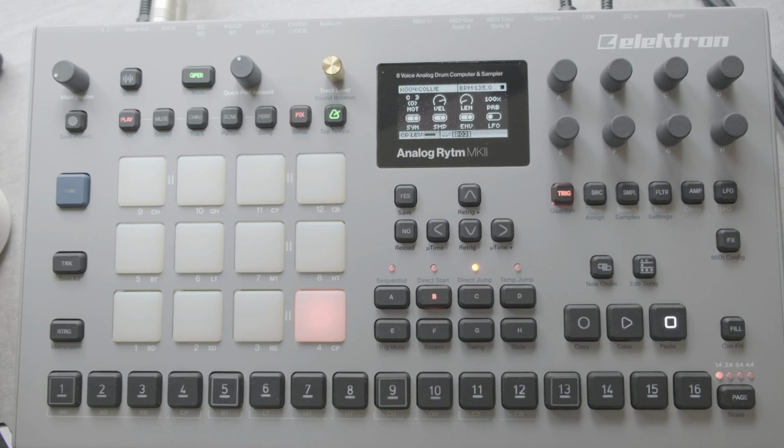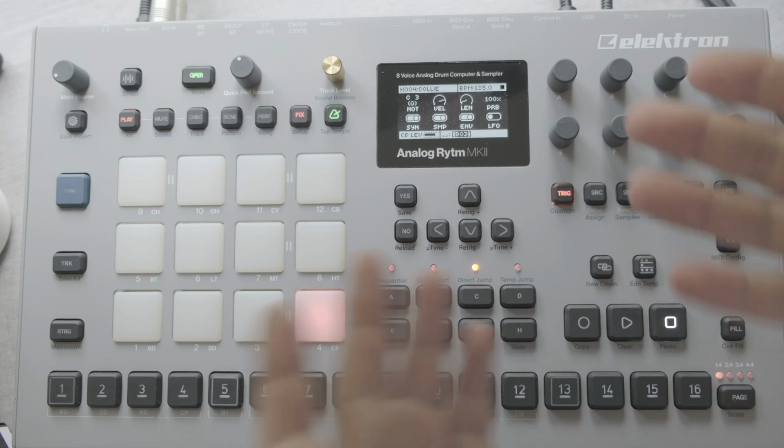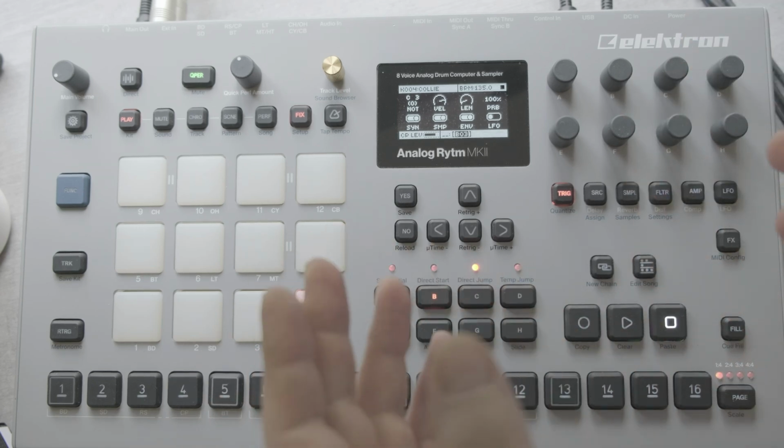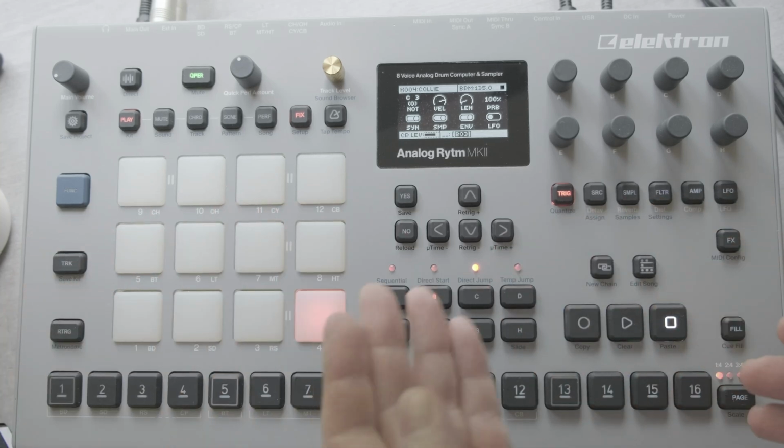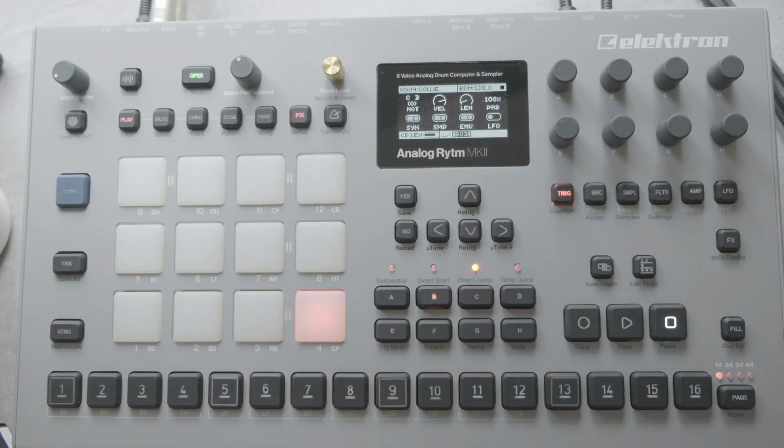This is not going to be much of a tutorial of any of the parts of this technique, as much as an example of how to combine some of the recent features that have been added to this very fine synthesizer drum machine in front of you, the Elektron Analog Rytm Mark II.